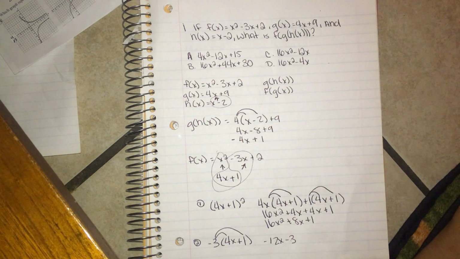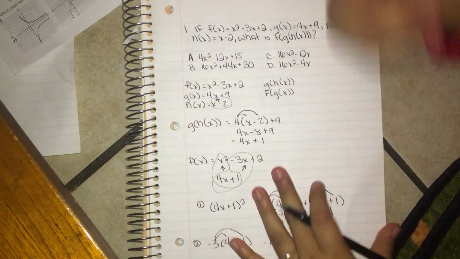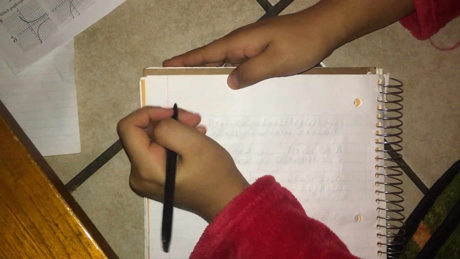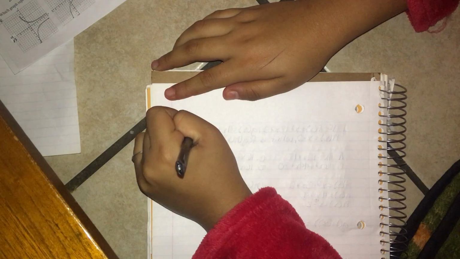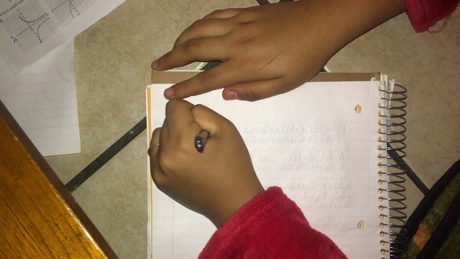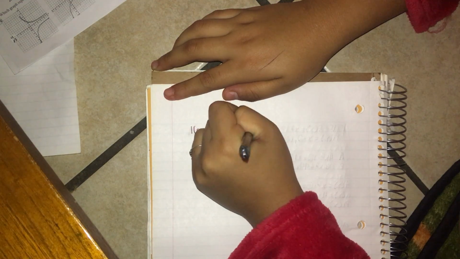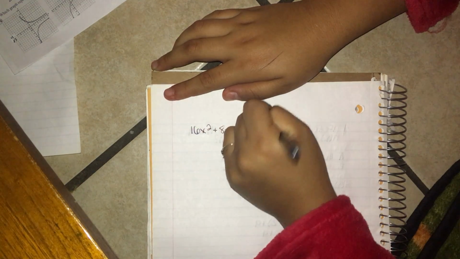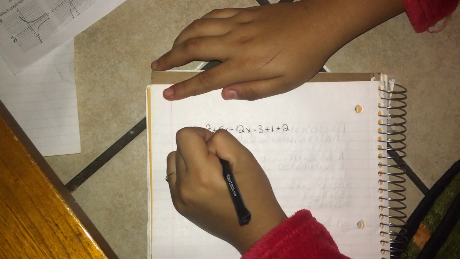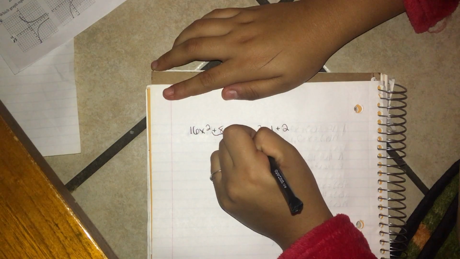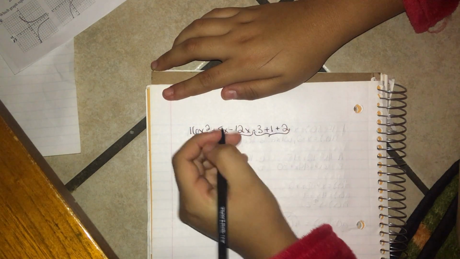Okay, so then all we're going to do right now is just put it all together: 16x squared plus 8x minus 12x minus 3 plus 1 plus 2. So this could be simplified together, and then this could be simplified together.